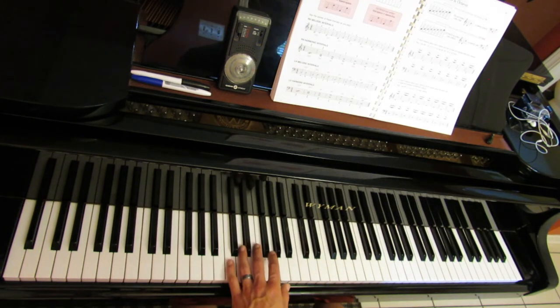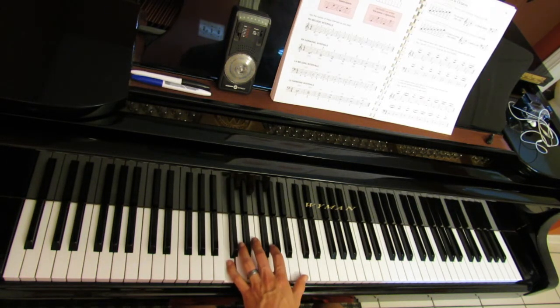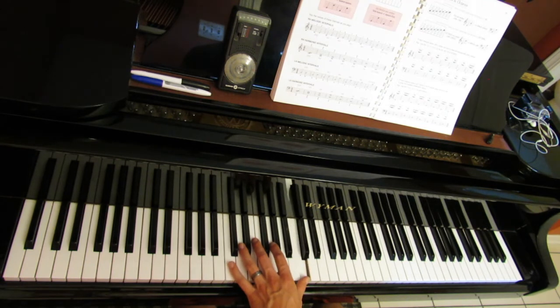Same thing in the left hand. A second above C is D. A third above C is E. A fourth above C is F. A fifth above C is G. A sixth above C is A. A seventh above C is B. The octave above C is C.